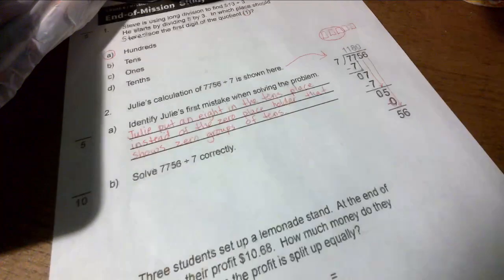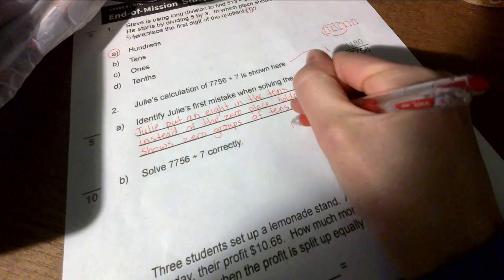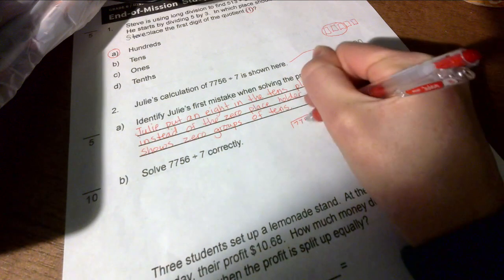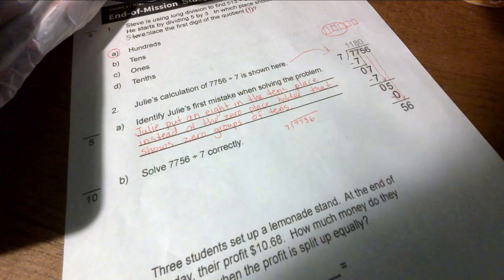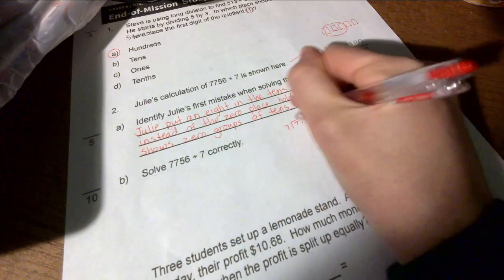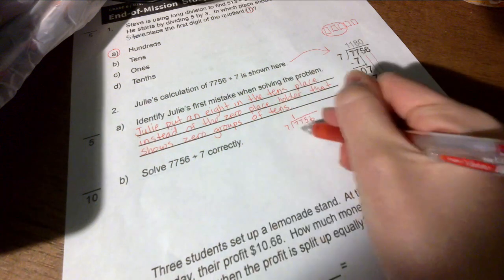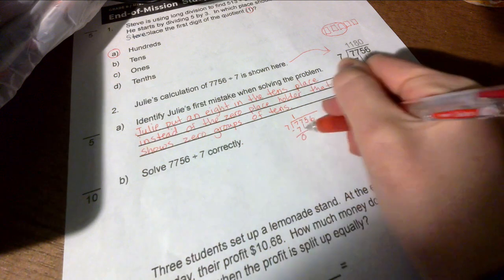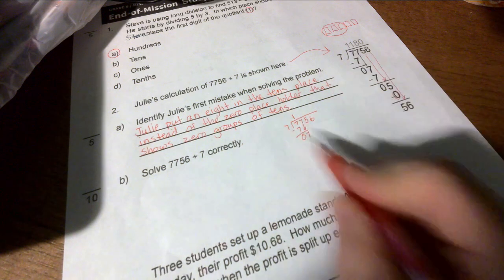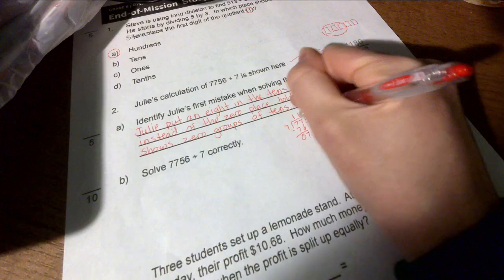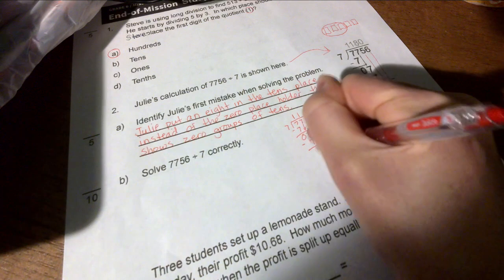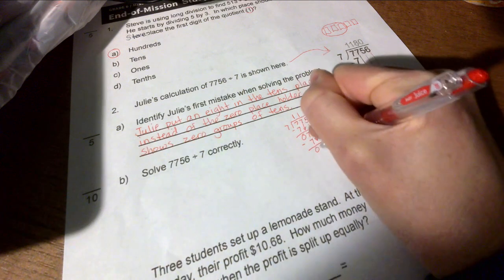And now we need to do it correctly. So use your space wisely. 7,756 divided by 7. We go to the first place. She's able to make one group. Multiply gives you 7. Subtract gives you 0. Bring down the 7. You make one group. 1 times 7 is 7. Subtract 0. Bring down the 5.